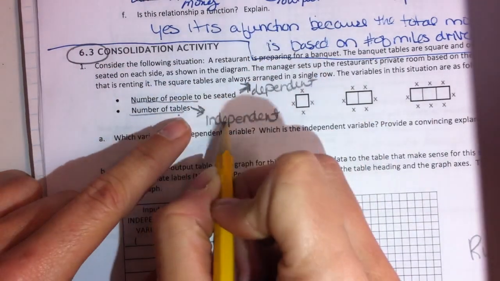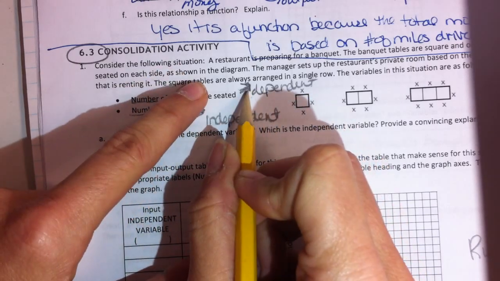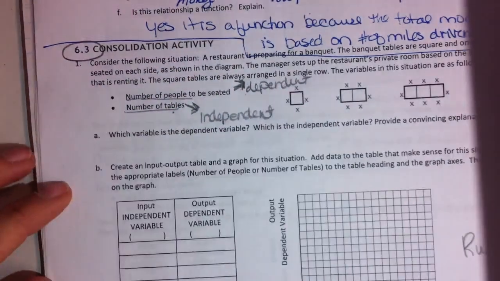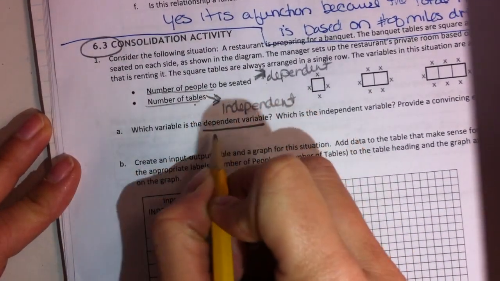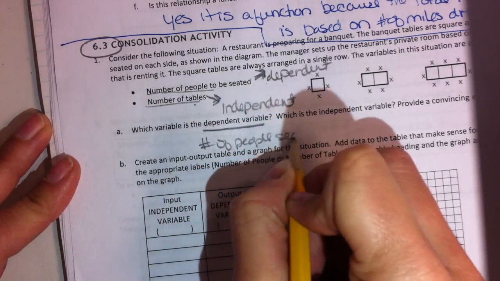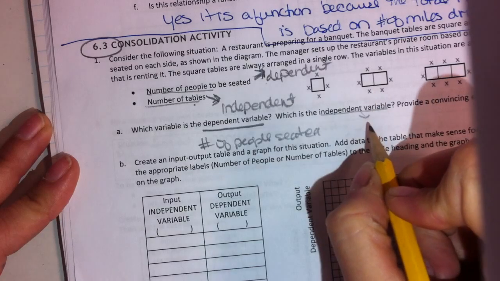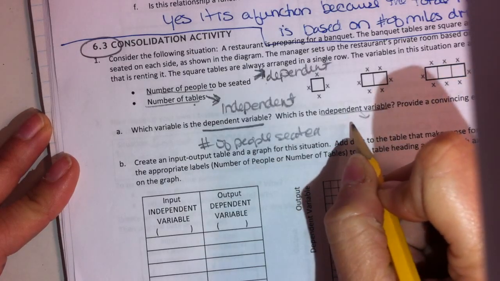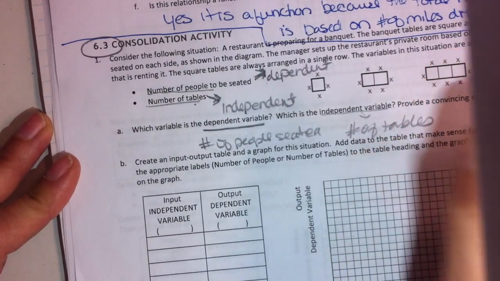And so we have the independent as the number of tables because he tells how many people can sit down. So that's the dependent. So which is the dependent variable? Number of people seated. What is the independent variable? The independent variable, or the one who's in charge, is the number of tables he puts out.